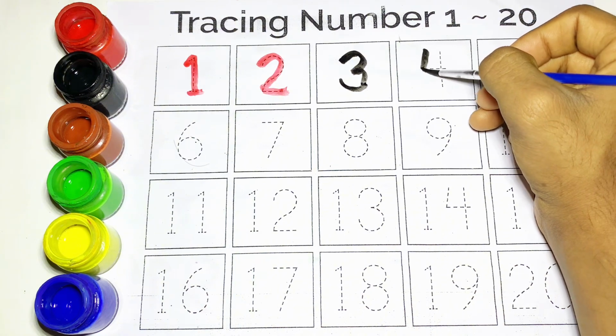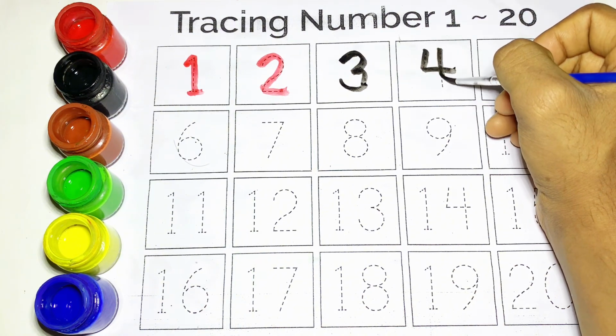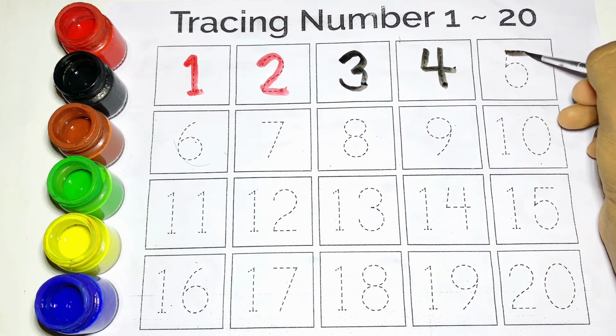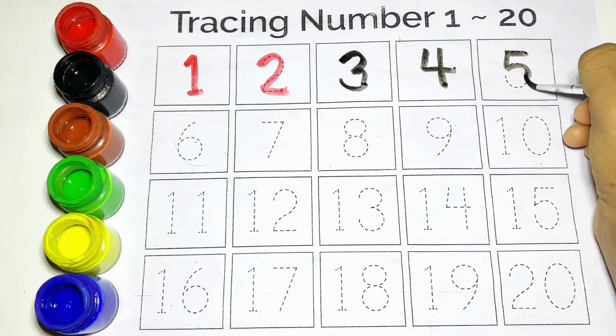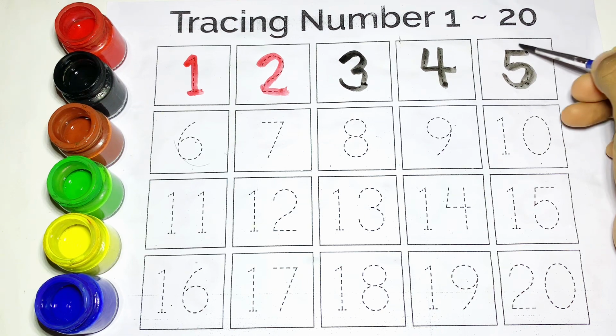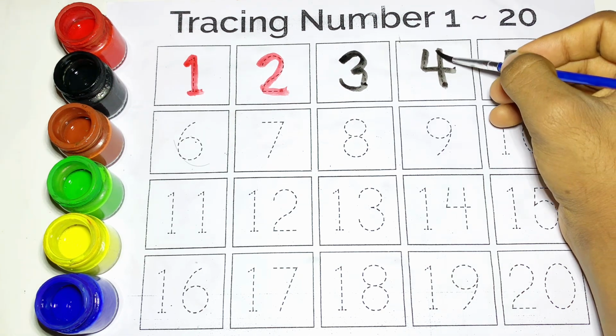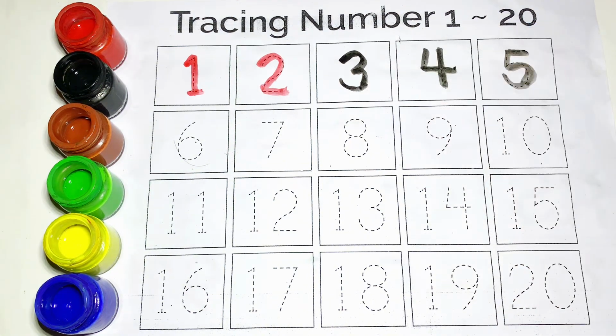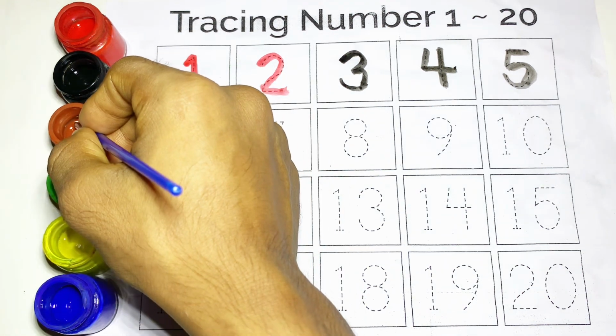4, the numbers of 4, and again use black color. 5, the numbers of 5, and again use black color. Kids, now you draw 6, the numbers of 6, and use brown color.